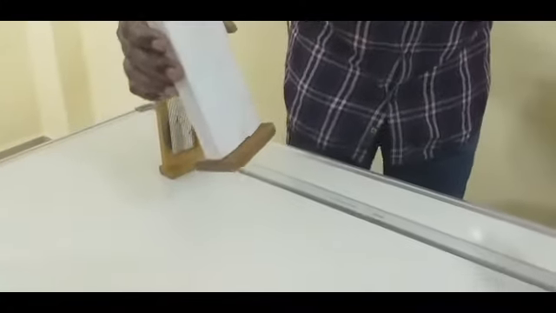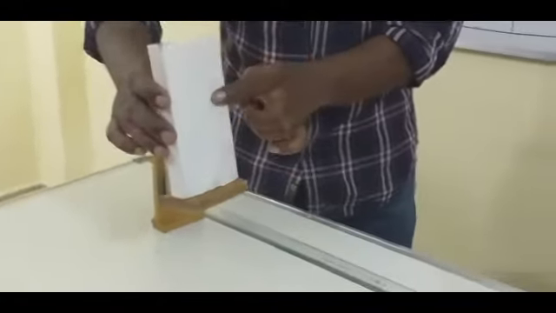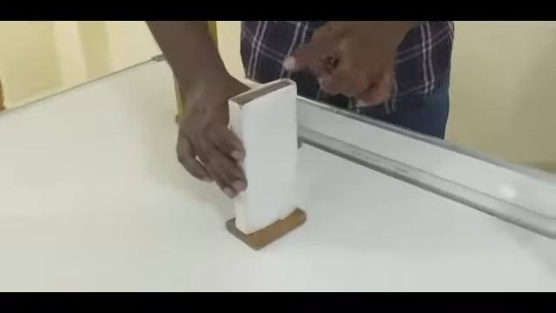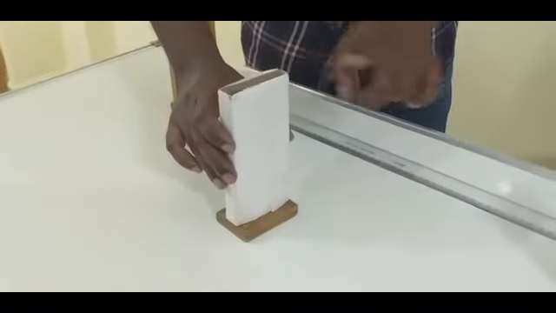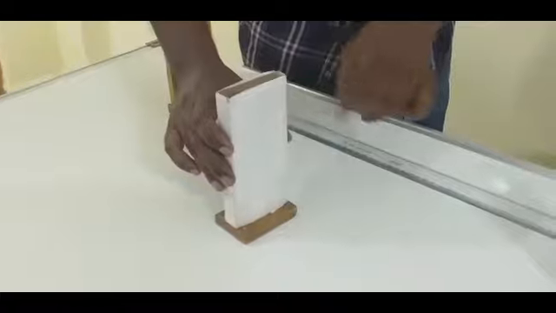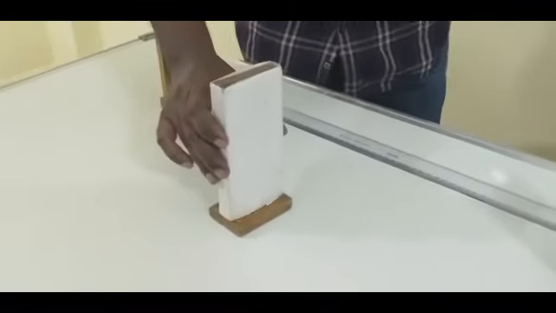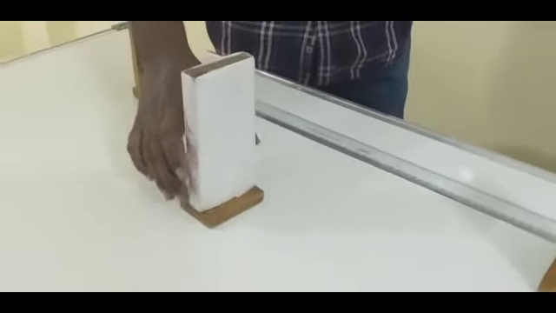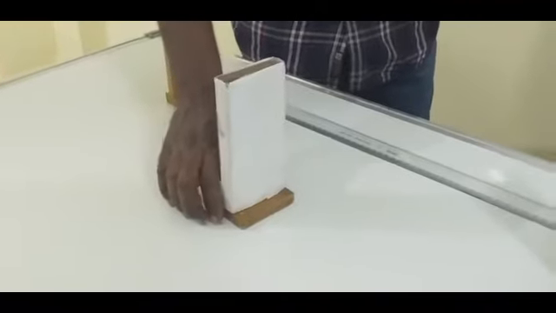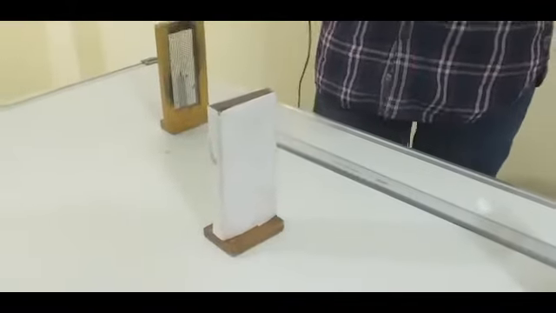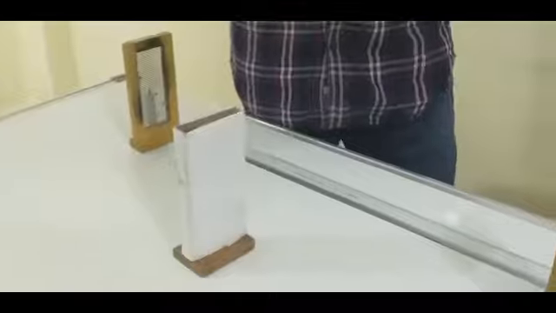Okay, and wherever I get the image, I am going to again measure the distance from the image and the mirror. That will be the image distance. That is what you have to note down in this activity. Okay children, so we are going to start this activity, for which I have to switch off the lights.